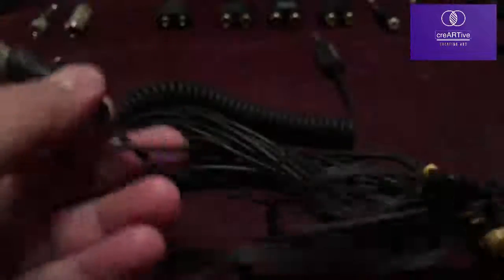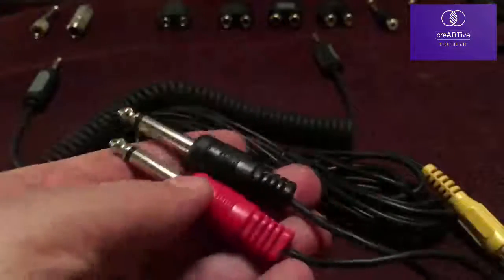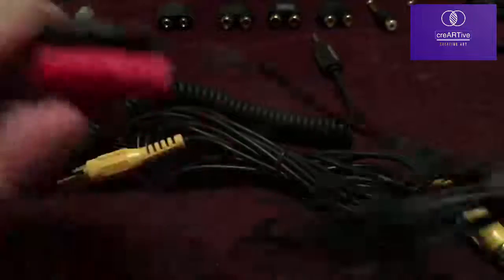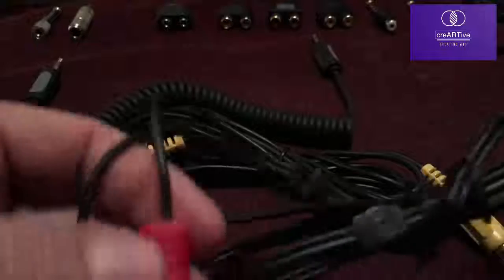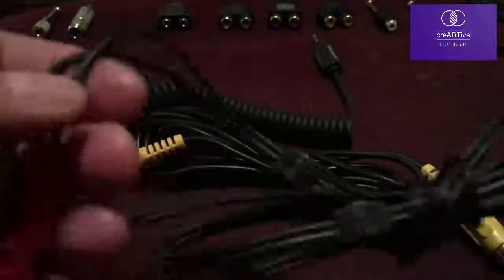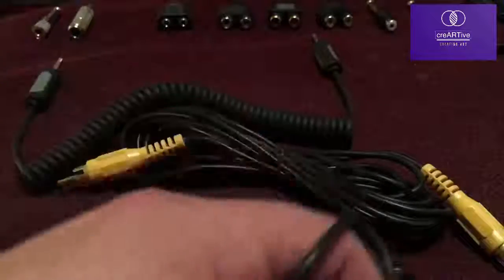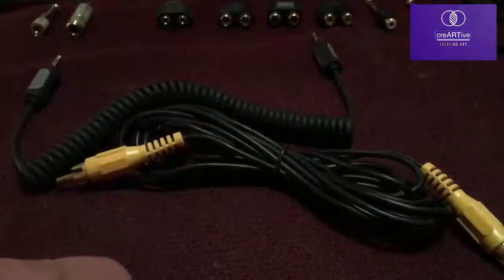Both ends have two TS cables for left and right connections. Basically for keyboard players, left and right, to a mixer or to a speaker, or whatever you have.